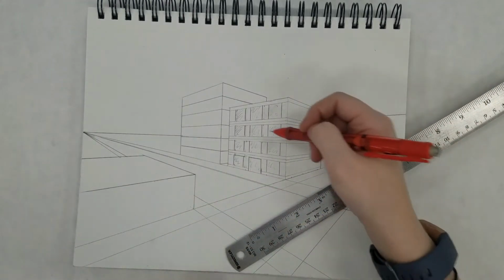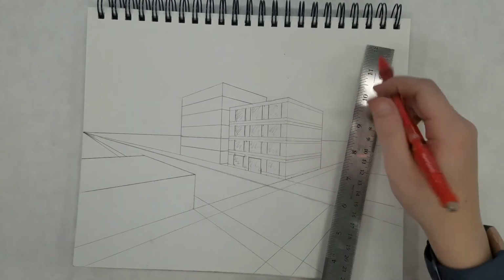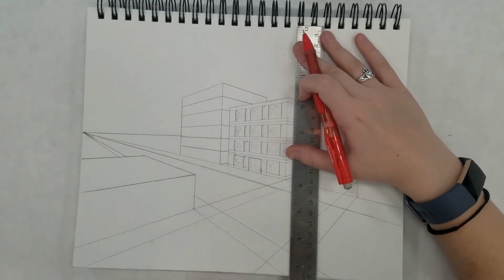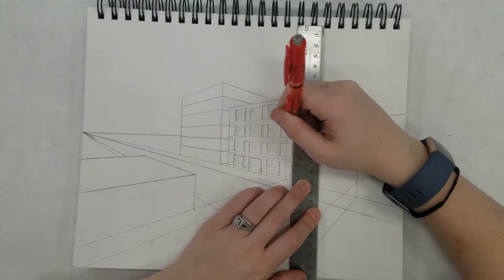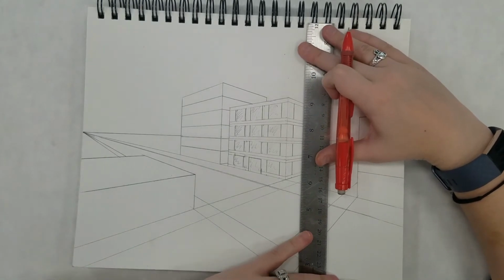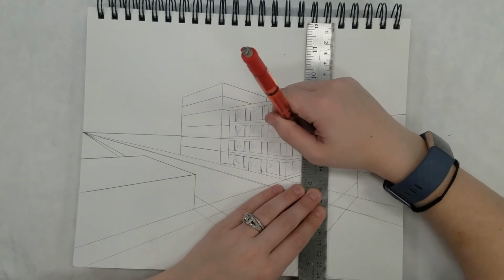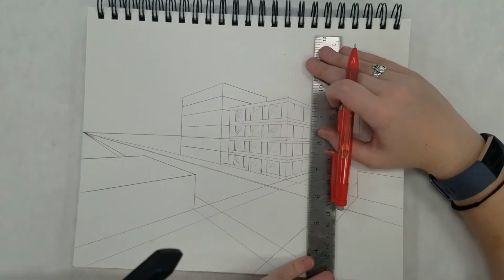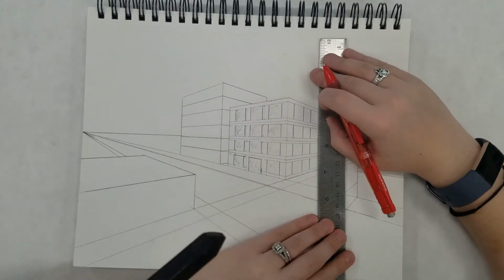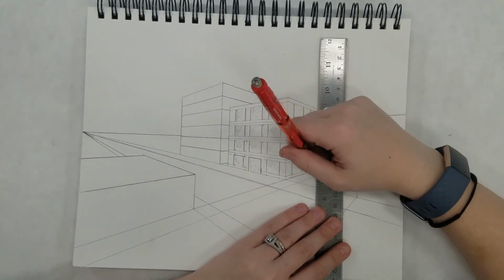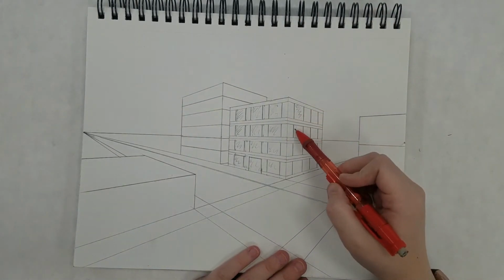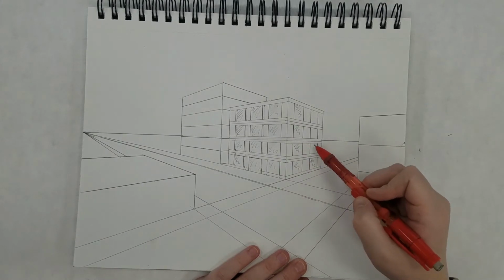Alright, so you may not have a whole lot of room for as many windows on the front. It just depends on how wide you drew this wall. Once you get those guidelines done, those little marks done, go ahead and draw your vertical lines for your windows. And then do the same thing you did on the front with your windows to figure out which ones are your windows and which ones are your walls.